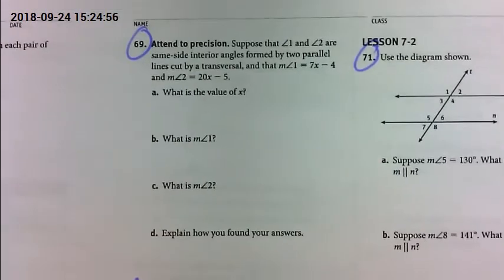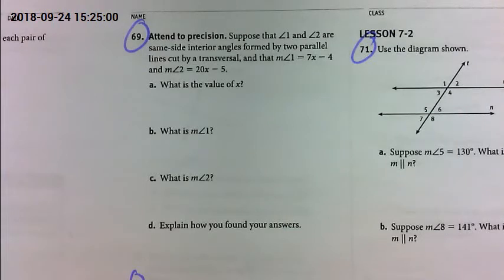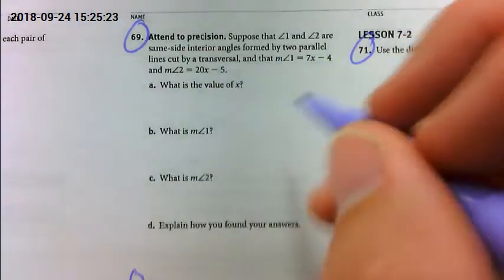Yeah. On 69. Suppose that angle 1 and angle 2 are same side interior angles formed by two parallel lines cut by a transversal. Then measure angle 1 equals that. So you got two different things. What's the value of x? First, since it's saying same side interior angles, you know what about those two pieces? They're equal to 180. They have to be supplementary.